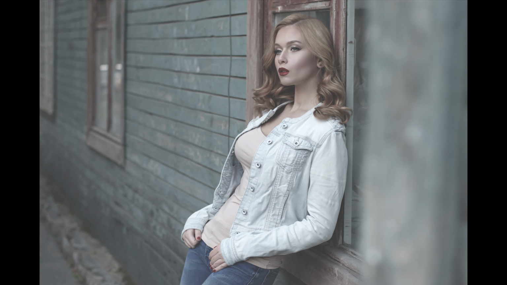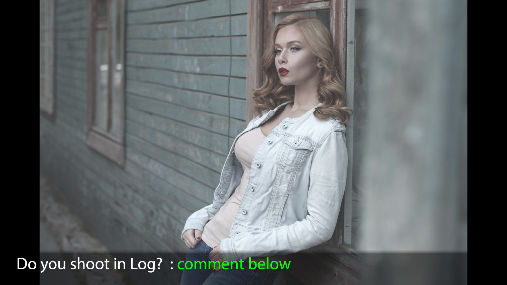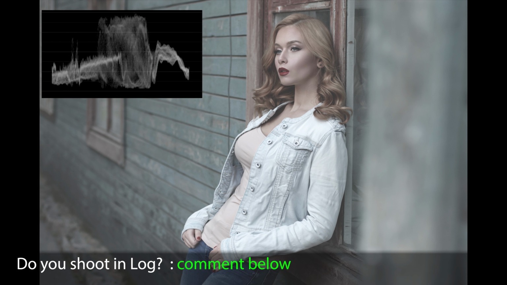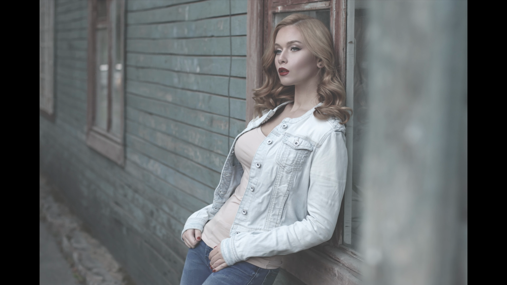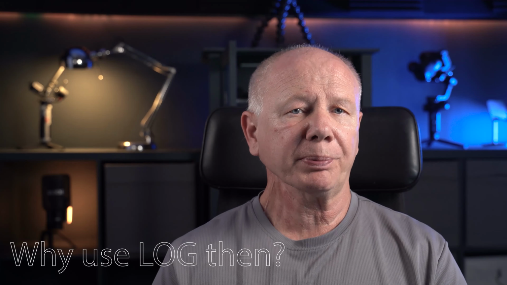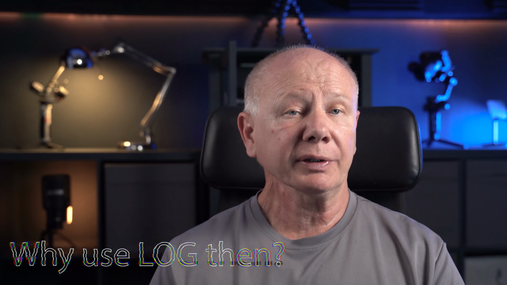So why does the image look milky and flat? It looks this way as it doesn't have much contrast between the shadows and the highlights. This has to be added in post-correction. Then why, you might say, don't we just use a built-in picture profile? Well, you can, it's a matter of taste.